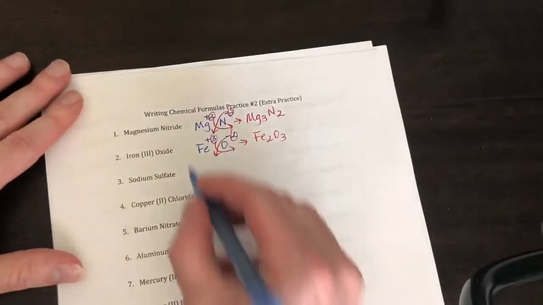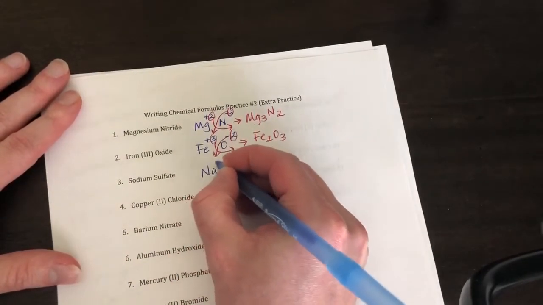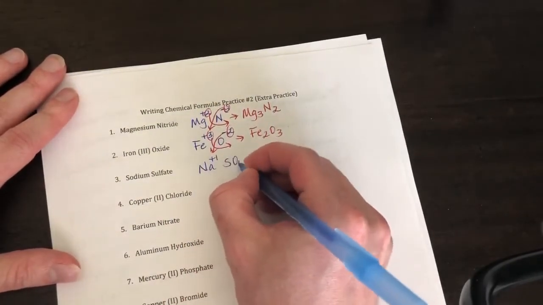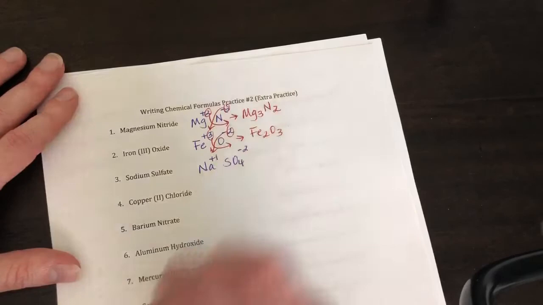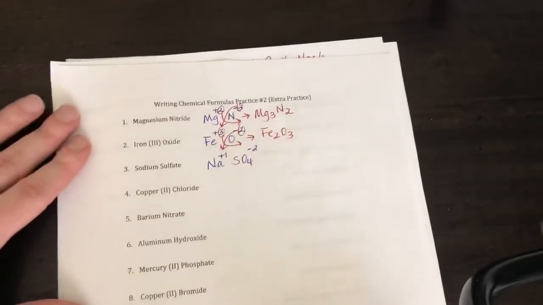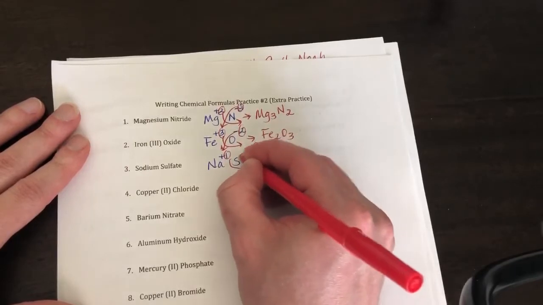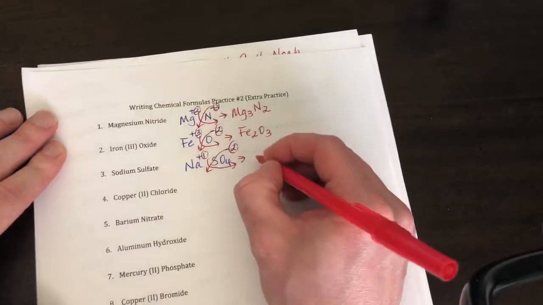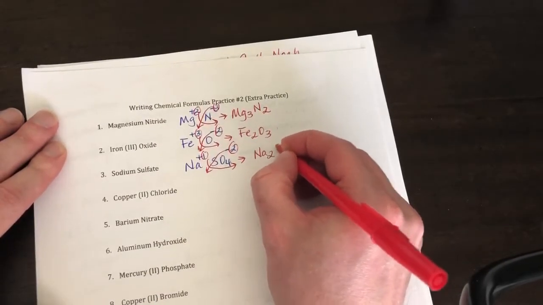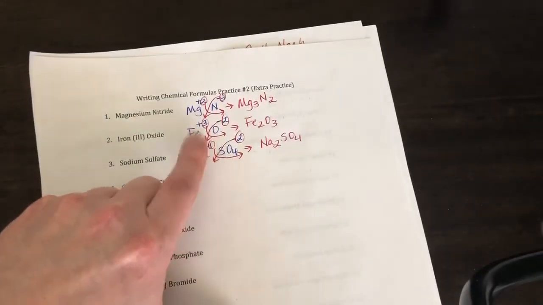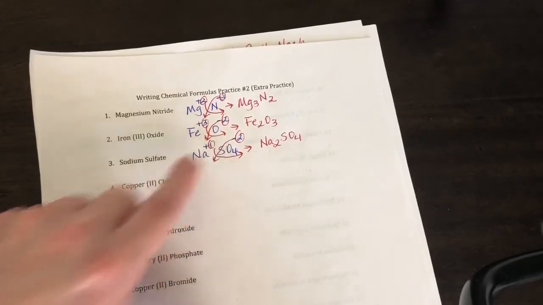Symbol for sodium is Na with a +1 charge. Sulfate is SO4 with a -2 charge. They're not equal and opposite, so we have to crisscross. So we're going to bring the 1 over here and the 2 over here. So this is Na2SO4. Now we don't need parentheses around this because we're crisscrossing a 1 to a polyatomic ion.